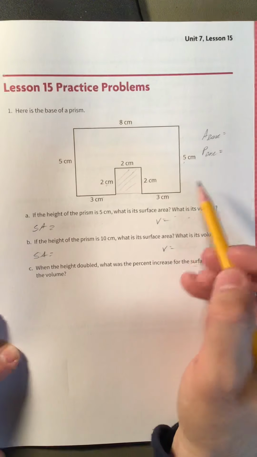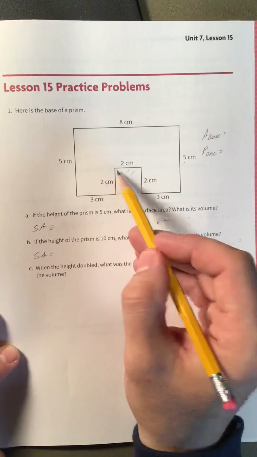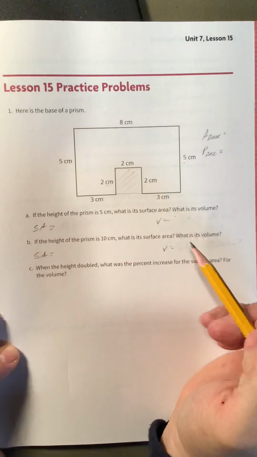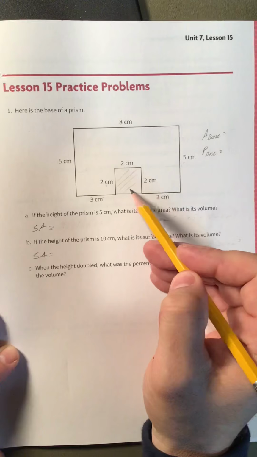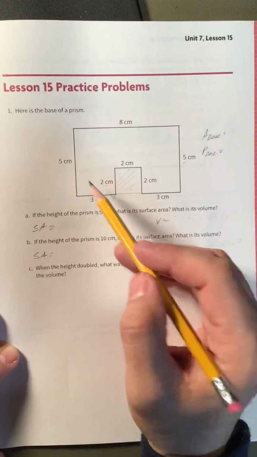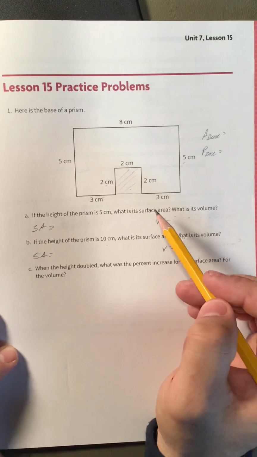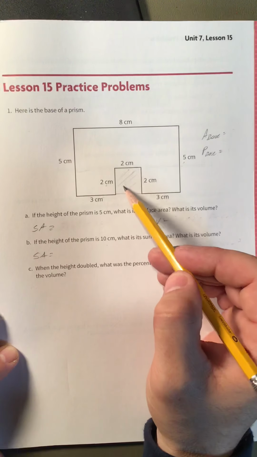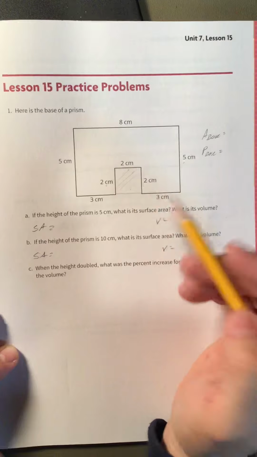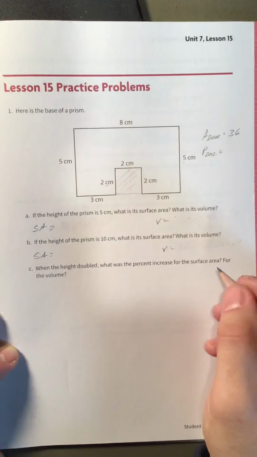Again, the area of the base, you could split it up into 3 rectangles and add them up. I think it's less work to figure out the area of the whole thing and then subtract the missing piece. So 8 times 5 would be 40 if there was no missing piece. But I do have an area of 2 by 2 which is missing. 2 times 2 is 4, so 40 minus 4. Area of the base is 36.